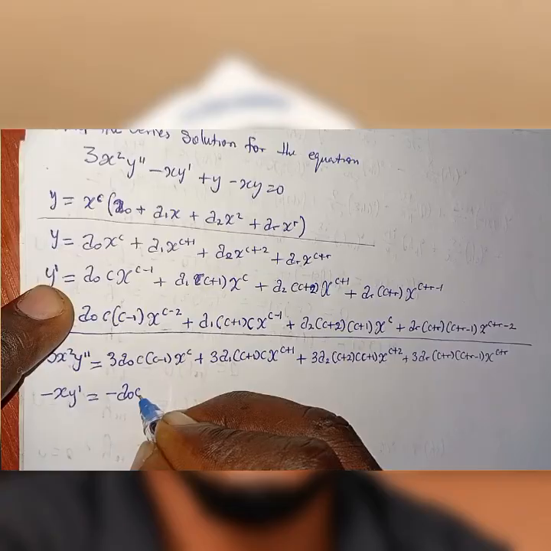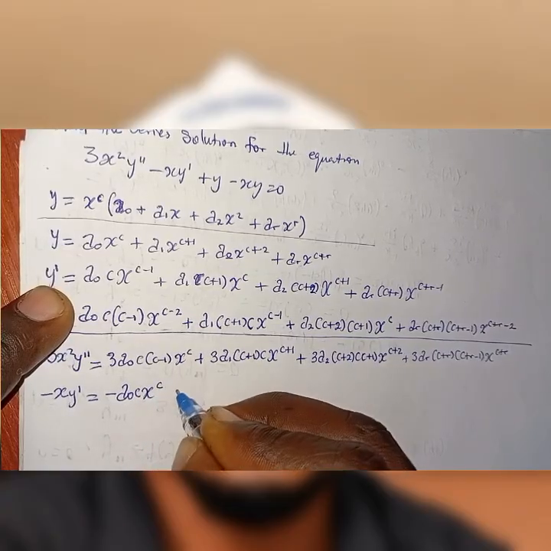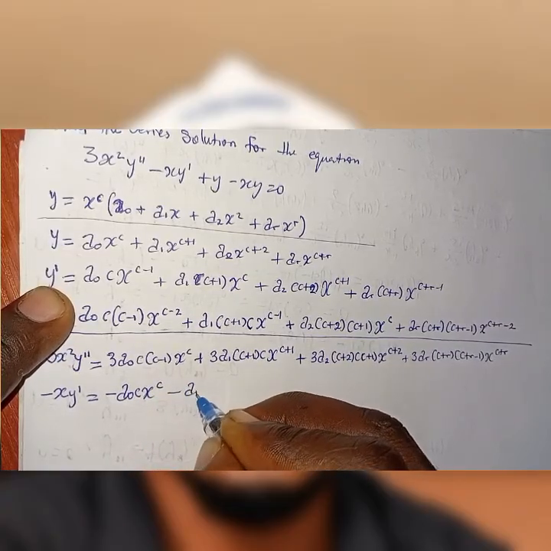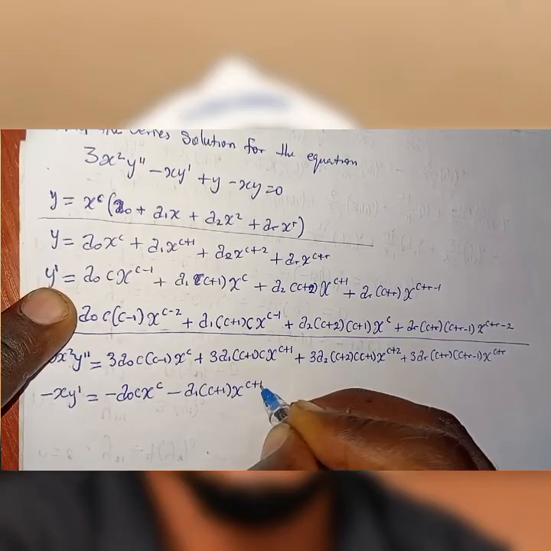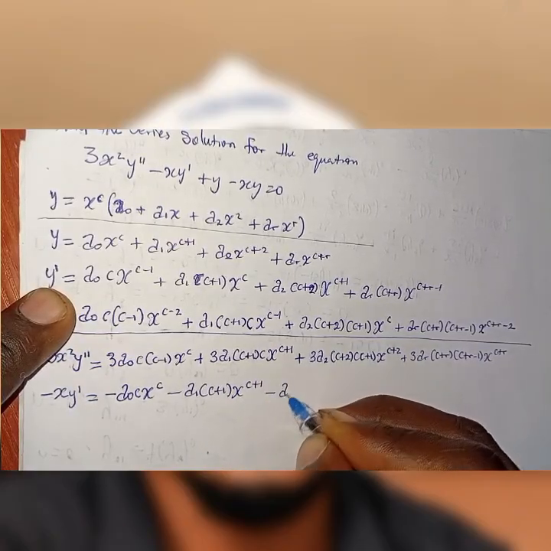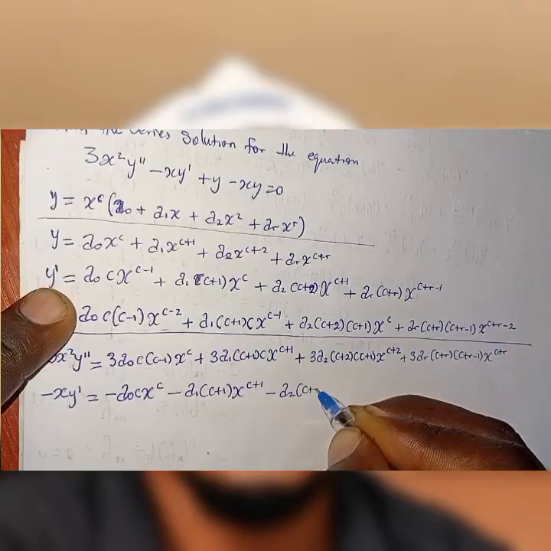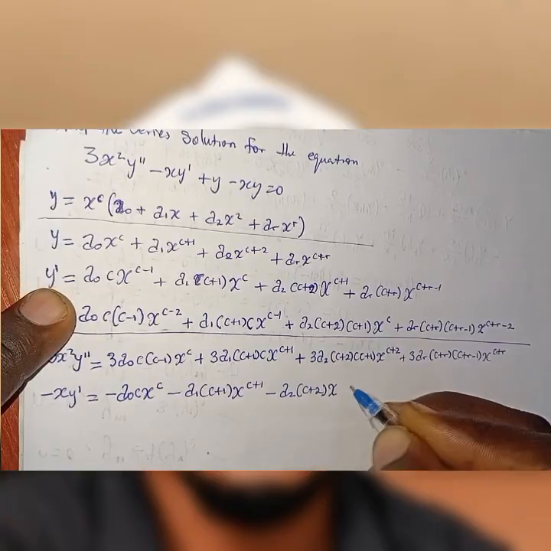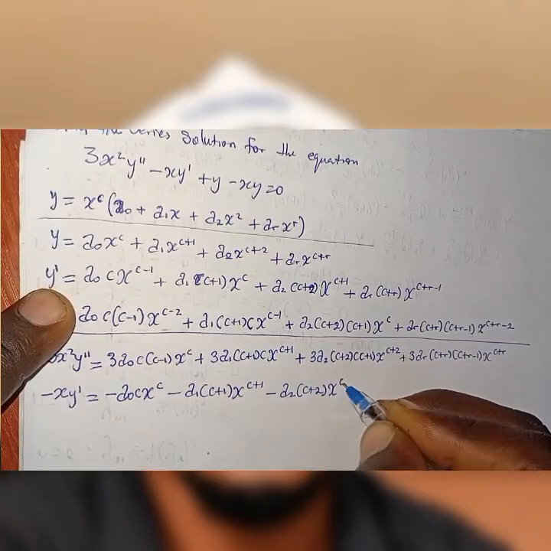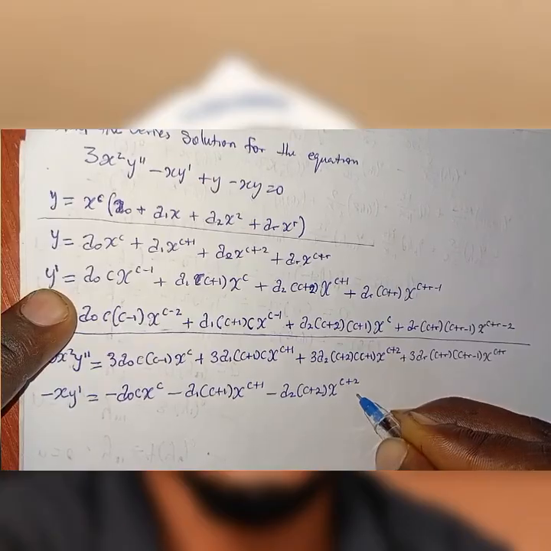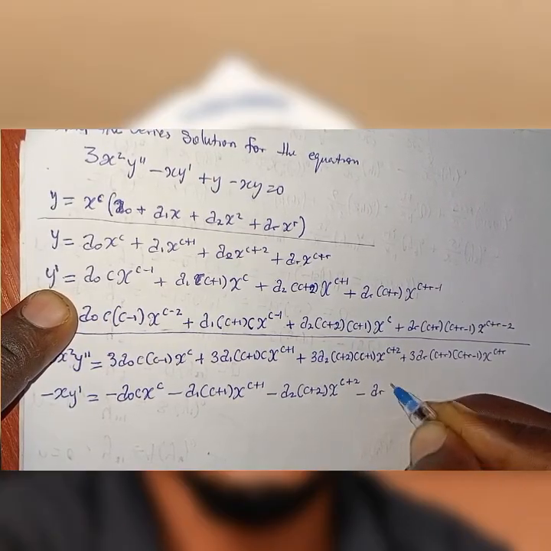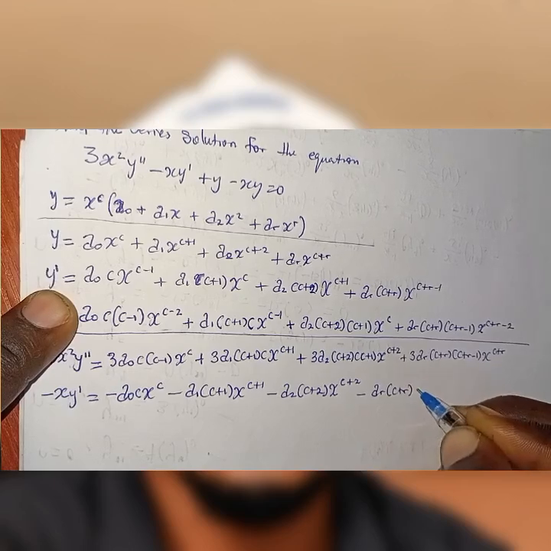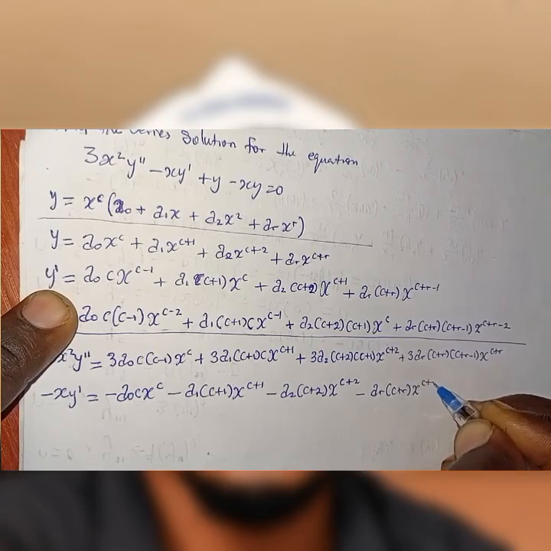Now the second one is minus x y prime, so which is minus A naught c x raised power c minus A1 (c plus 1) x raised power c plus 1 minus A2 (c plus 2) x raised power c plus 2 minus Ar (c plus r) x raised power c plus r.